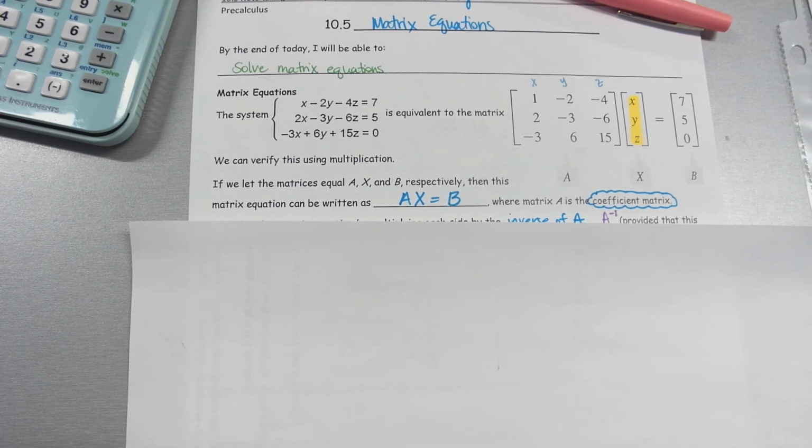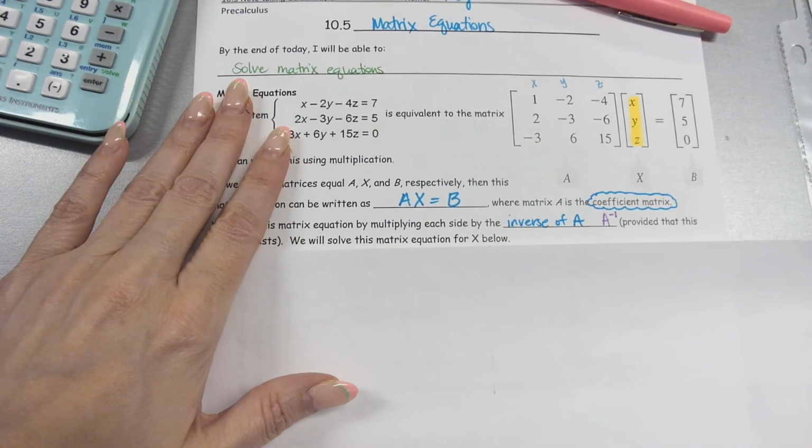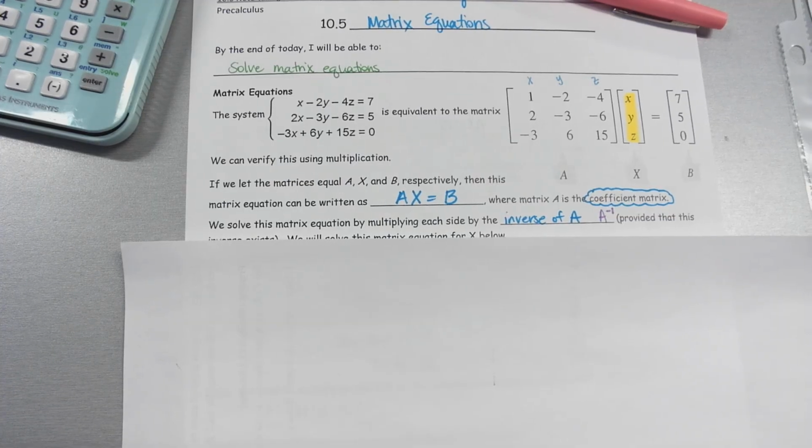Okay, and we are going to solve this by multiplying each side by the inverse of A.